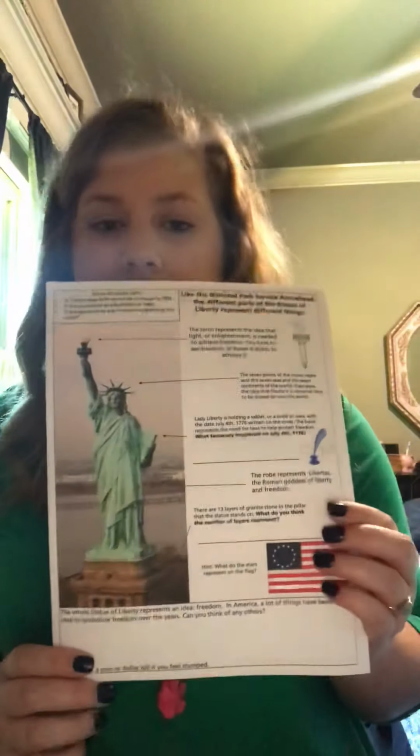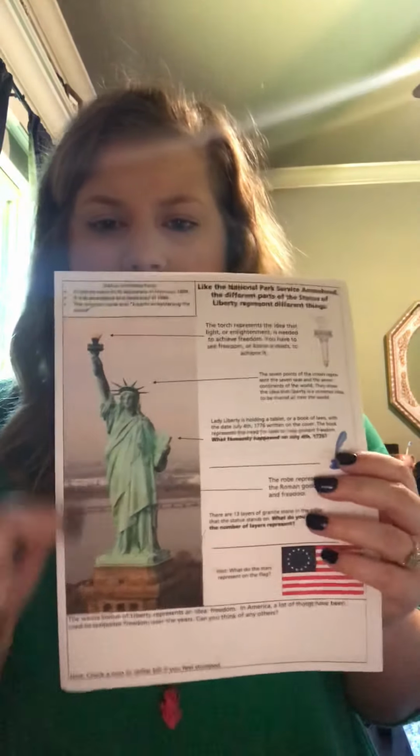The different parts of the Statue of Liberty represent different things, and it gives us a really nice diagram right here. So what it's telling us is that each piece of the Statue of Liberty represents a certain piece of information, which is exactly what I was thinking.